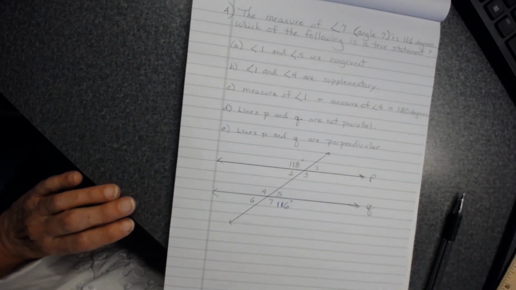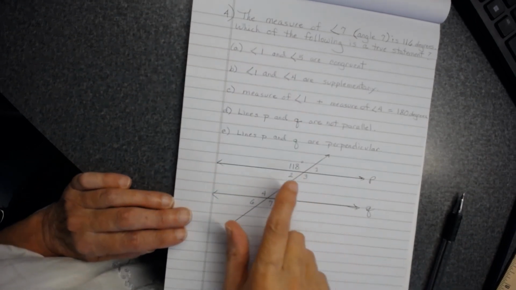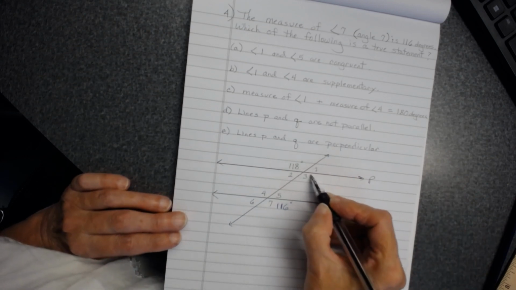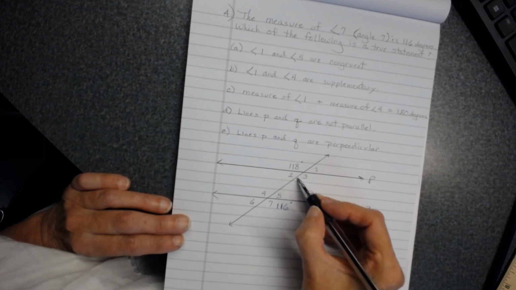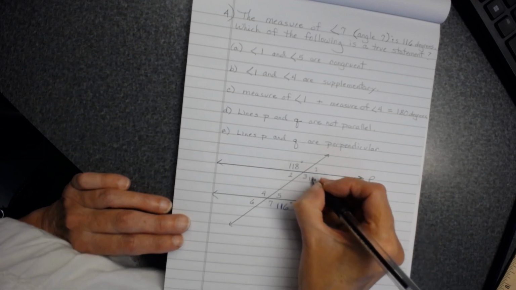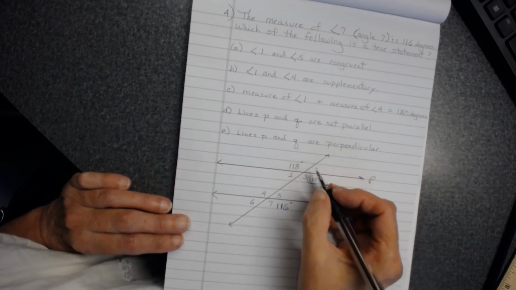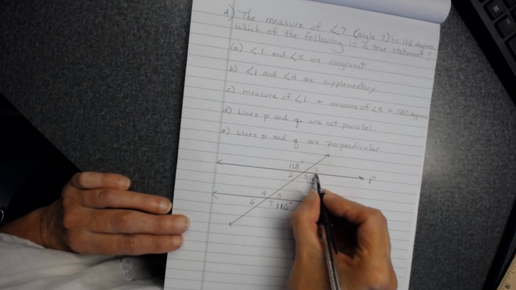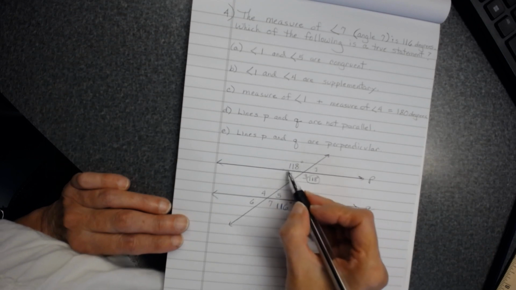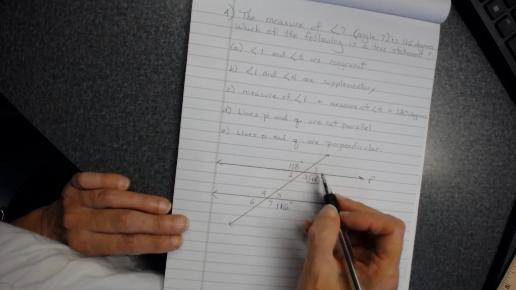Okay, so let's look at all the other angles here first. 118 and angle 3, what are those? Vertical angles. So angle 3 will be 118 degrees, right? Okay, if 118 and angle 1 here are supplementary, meaning they are both on a straight line, they add up to 180 degrees.